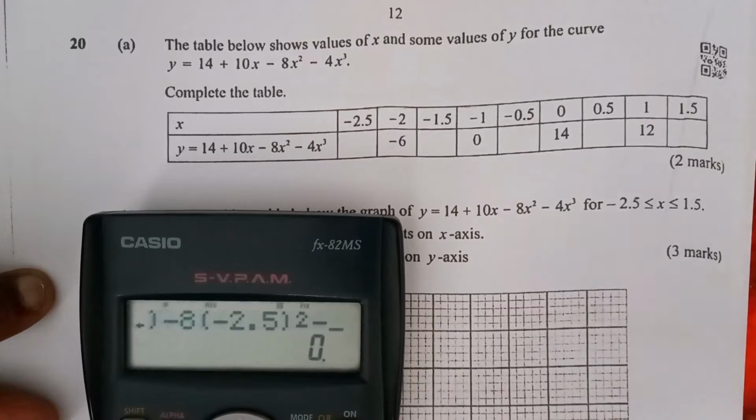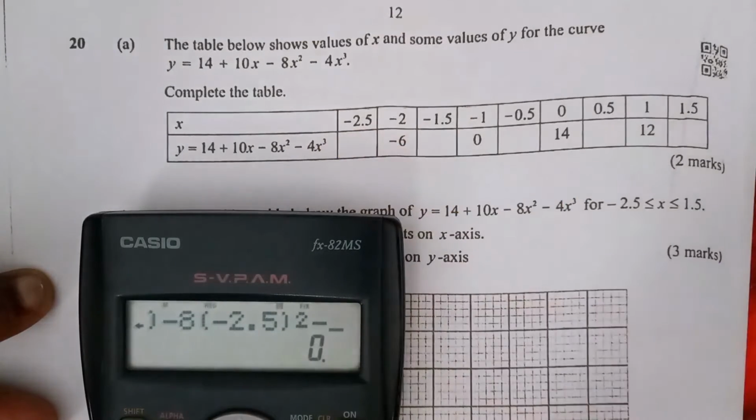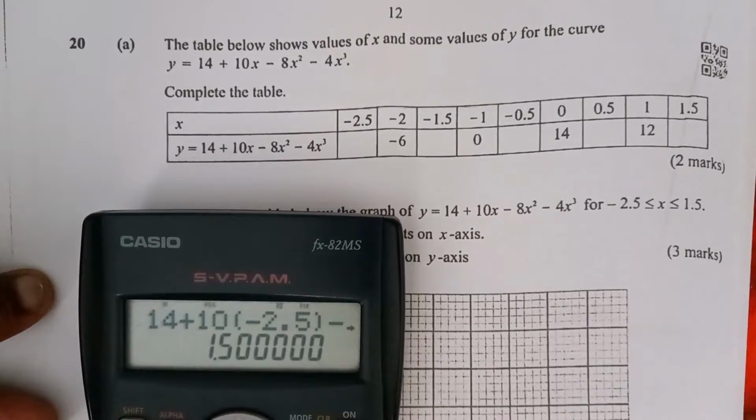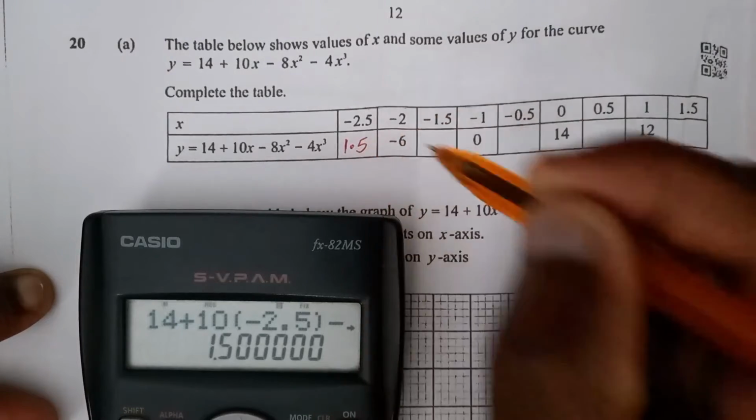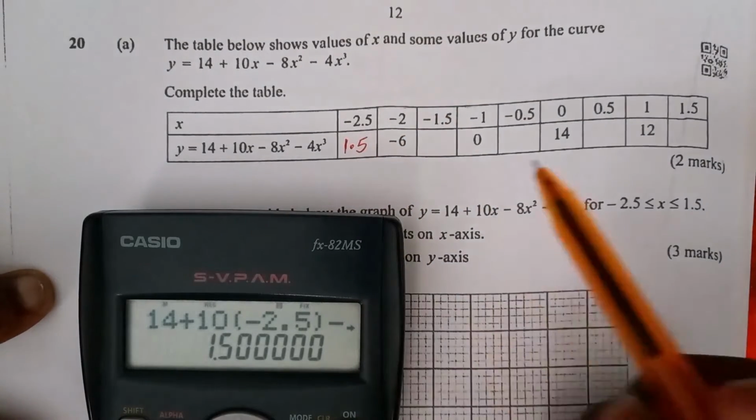Then minus 4x cubed, where x is negative 2.5, and you get the cube of that. And okay, that will give 1.5. Do the same for the other.